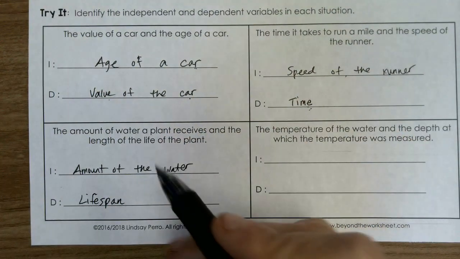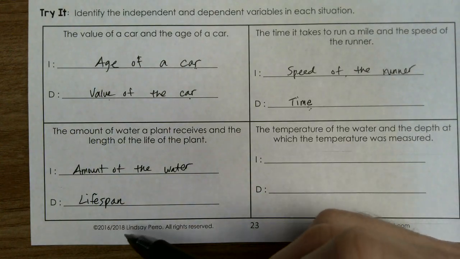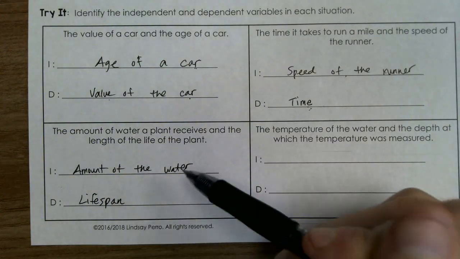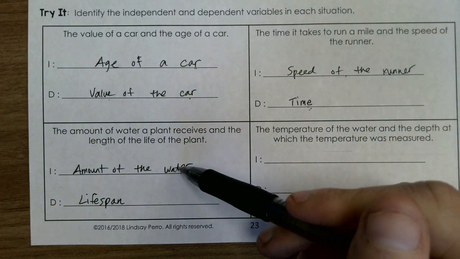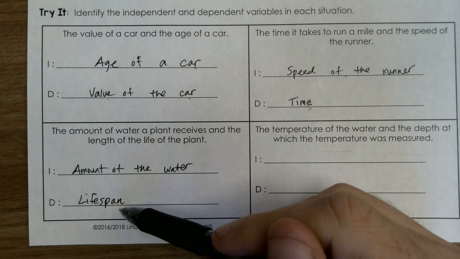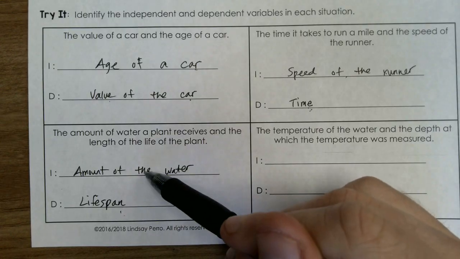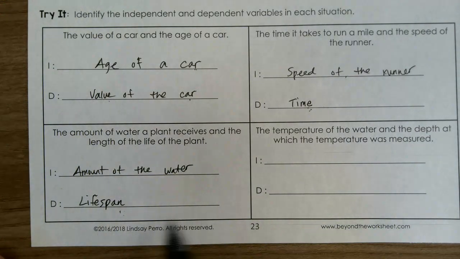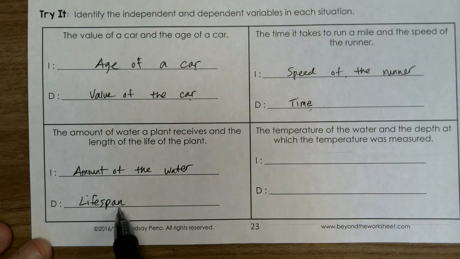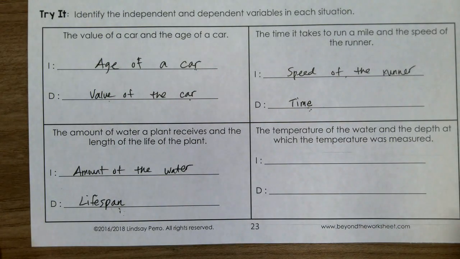The lifespan is going to depend on the amount of water that the plant will receive. If it gets a little bit of water, it's probably not going to last as long. If it gets a large amount of water, then it will probably have a longer length of life. So the lifespan depends on the amount of water that it receives.